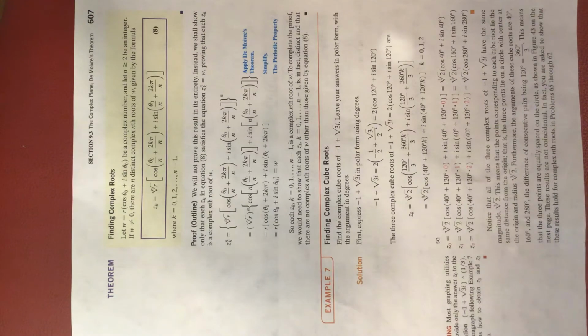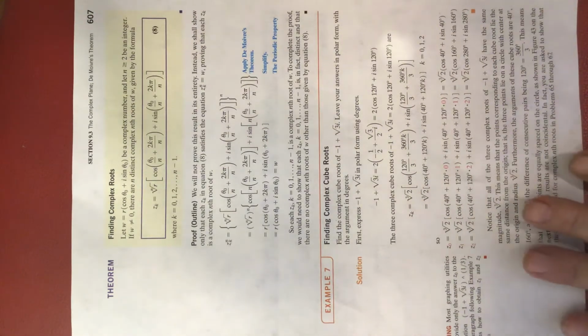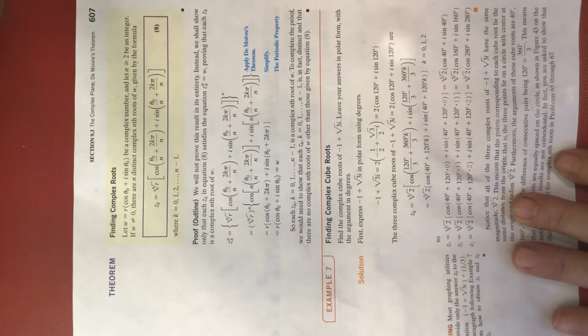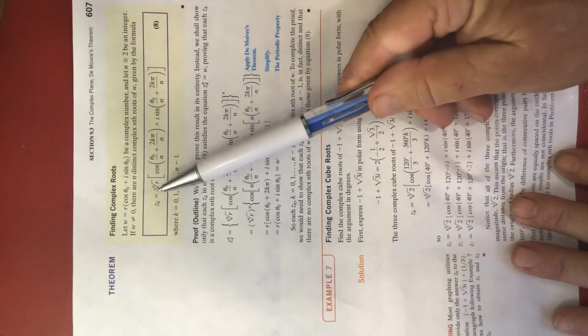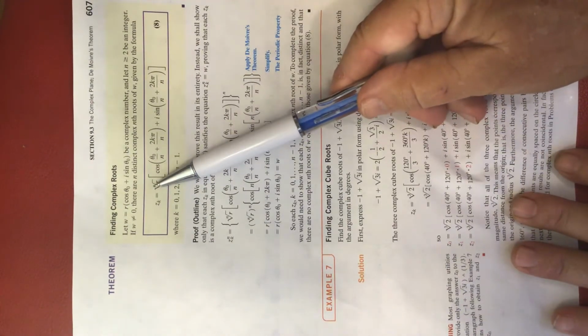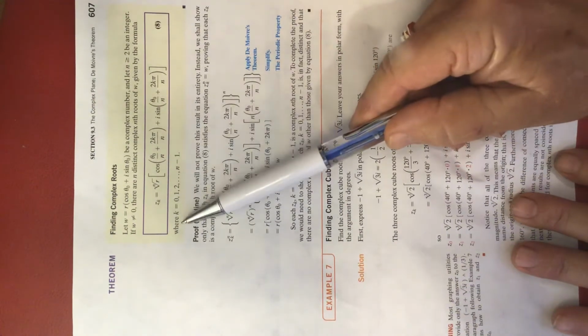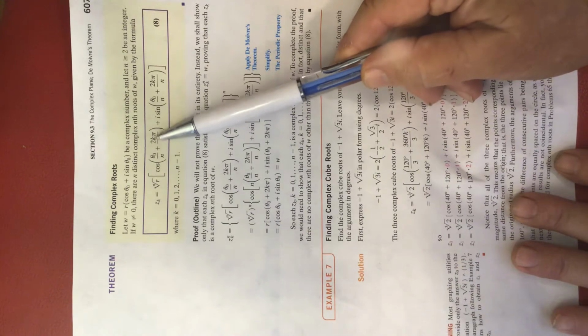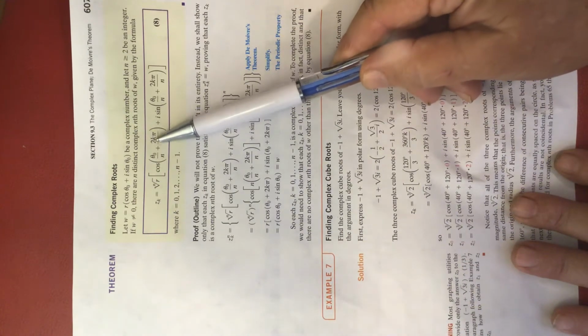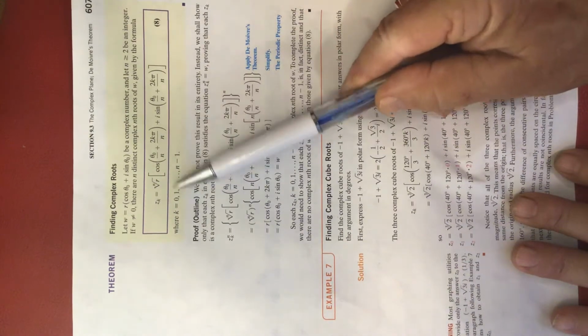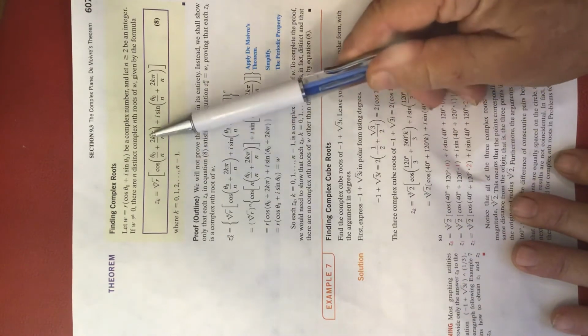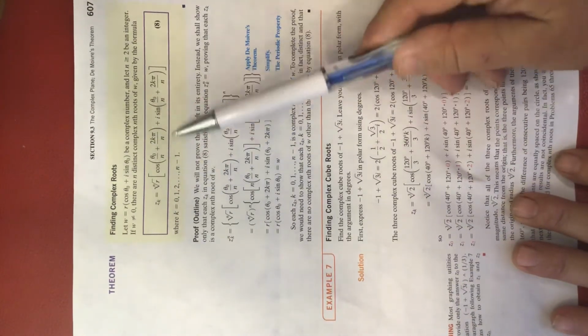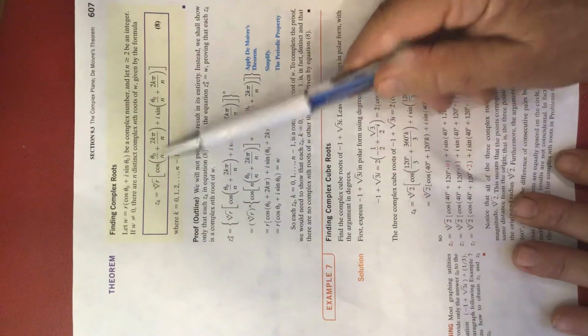It's a formula. It's a plug-in. But what happens is you get as many roots as there is n. So if n is 3, you're going to have 3 answers. And the way we find those 3 answers is we first put 0 in for k. And now this is in degrees, so this would be 360k. Then you put 1 in. Then you put 2 in. And you keep going to whatever root it is.